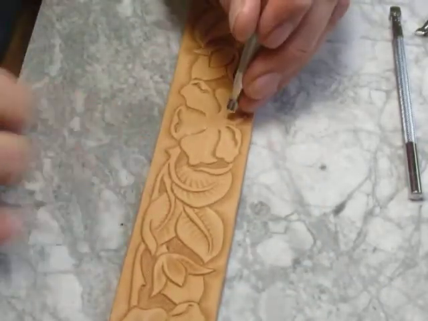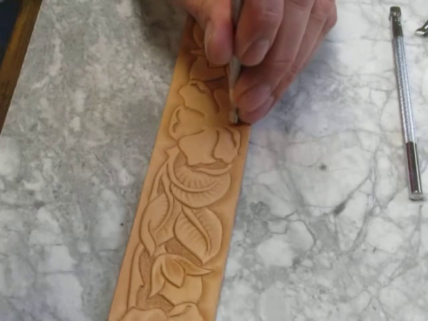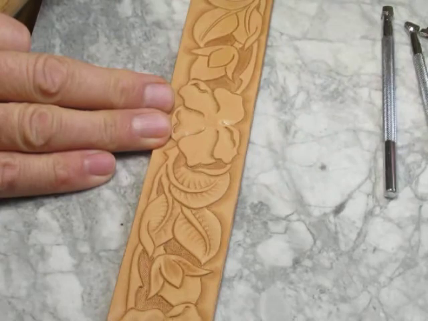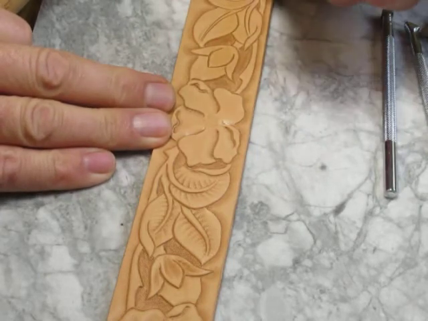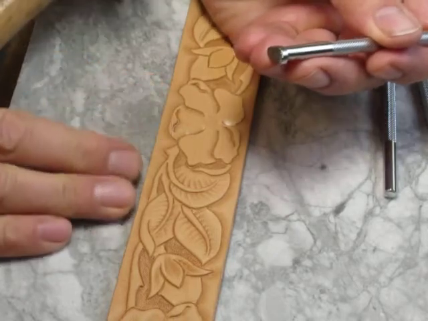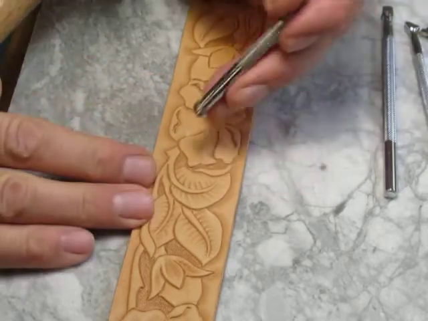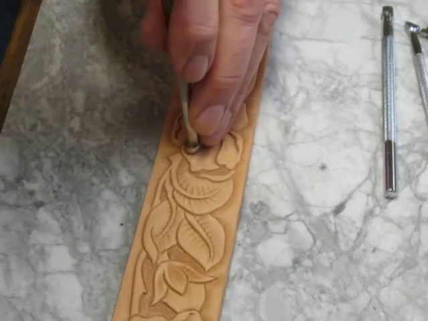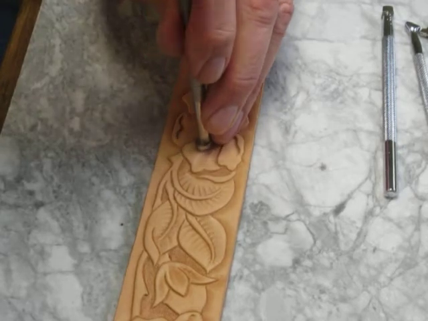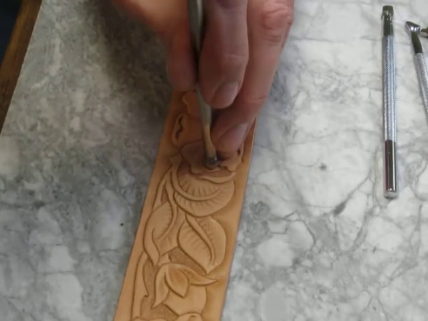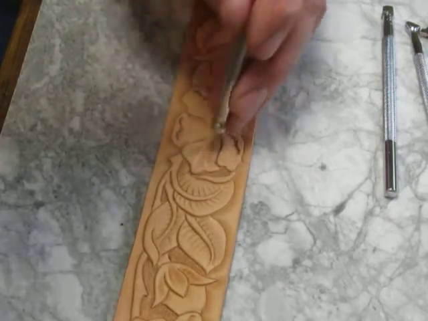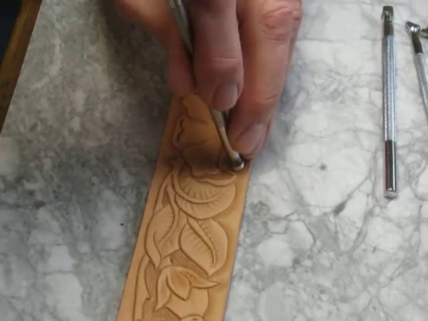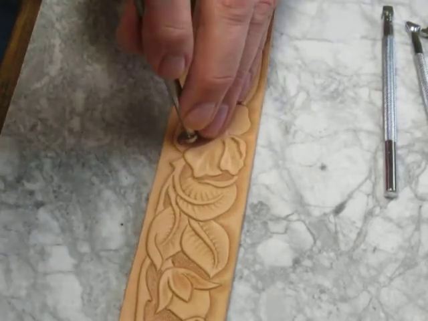Okay, we've got the beveling there. Oh, there's a little bit more here. Then I'm going to do a little bit with a shader. This is called a shader, a pear shader, this one. It's the shape of a pear and it's got a texture in it. So we're going to put some... this is a wild rose design. These wild rose petals have some lined textures to them.